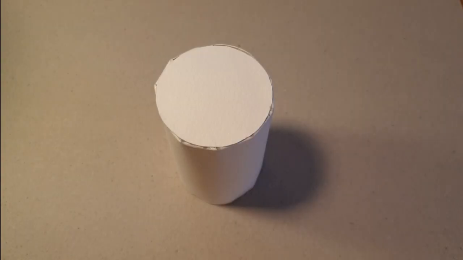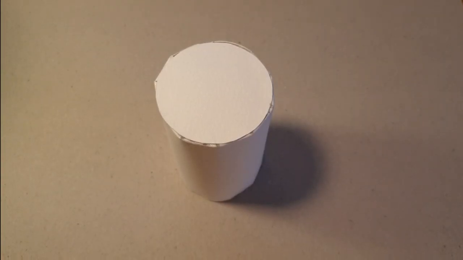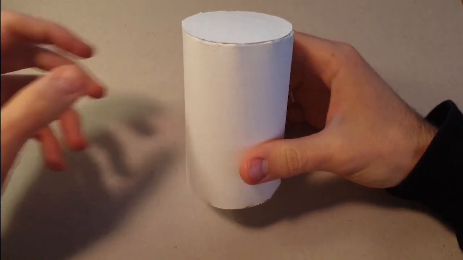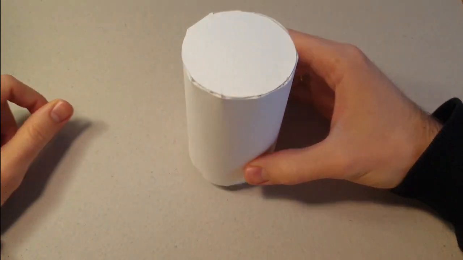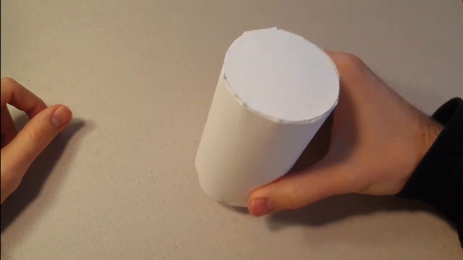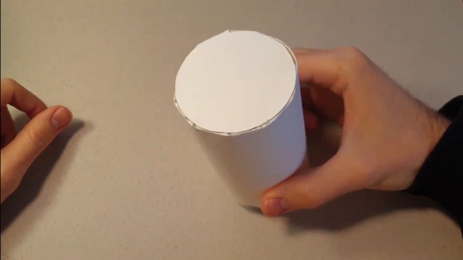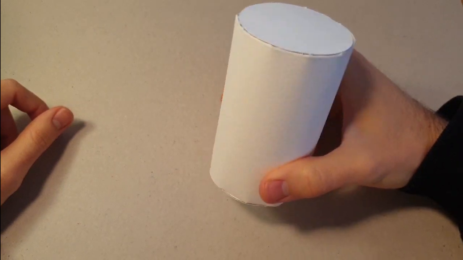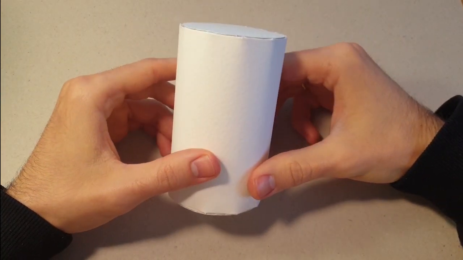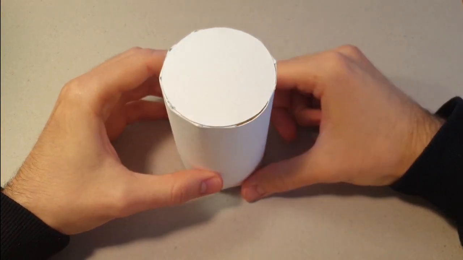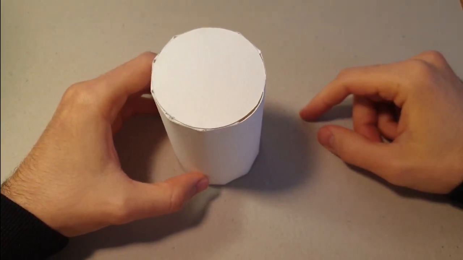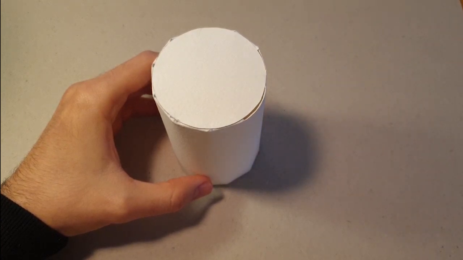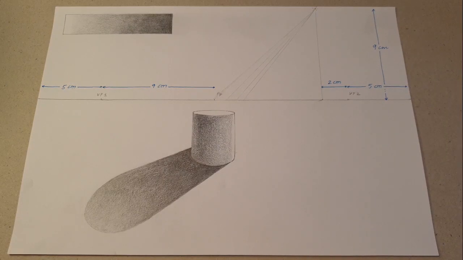Hi everyone! In this series of videos we're going to learn how to draw this model here, the cylinder. In the first video we're going to learn how to build its basic geometry in two-point perspective, and then in the following one we will learn how to draw its cast shadow, and we will also color it with graphite pencils. This will be pretty much the result we will get in our drawing.